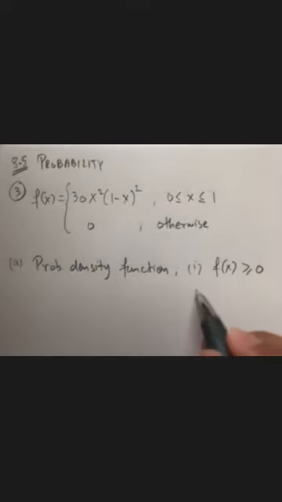That f of x is greater than or equal to 0 for all x.